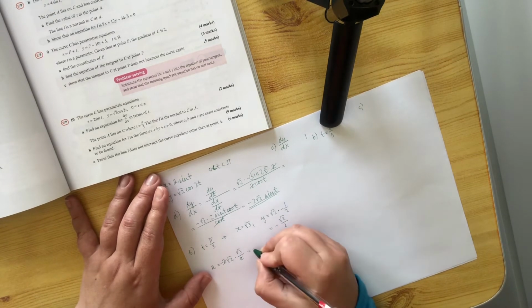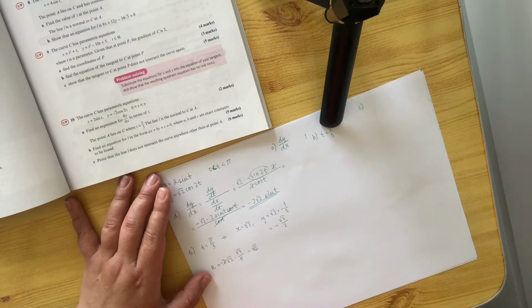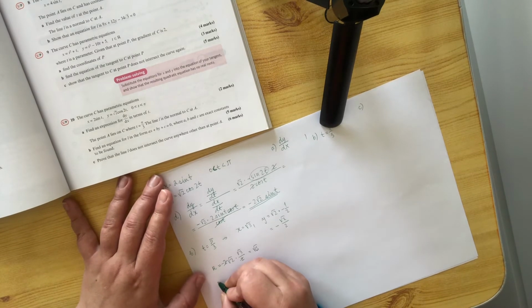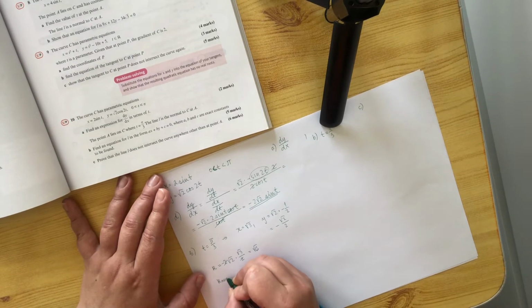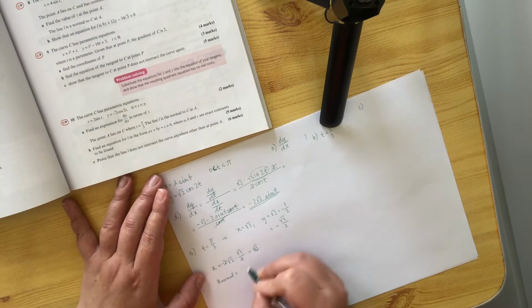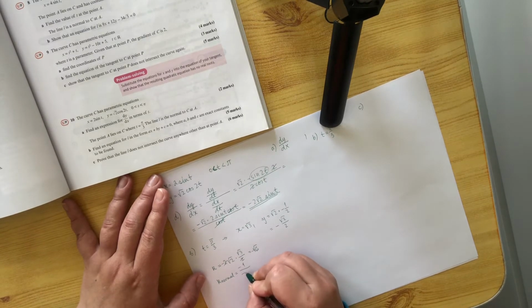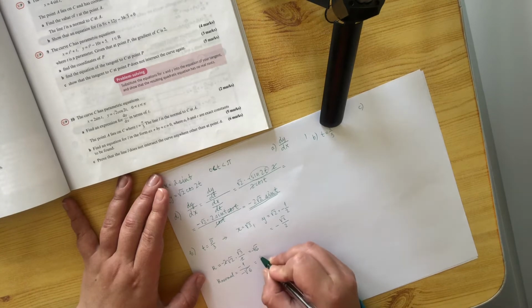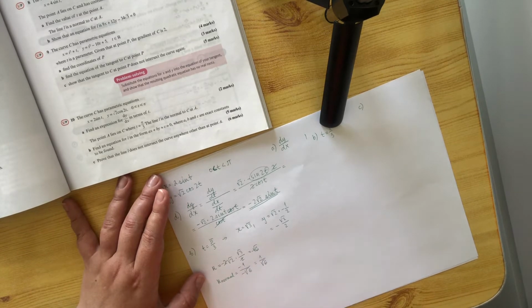So the gradient of the tangent will be minus square root 6, and the gradient of the normal will be minus 1 over minus square root 6, which is 1 over square root 6.